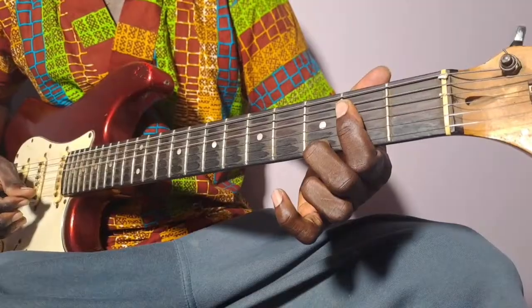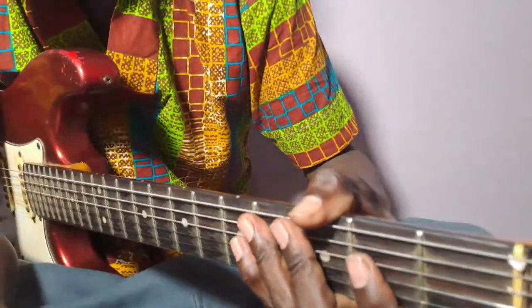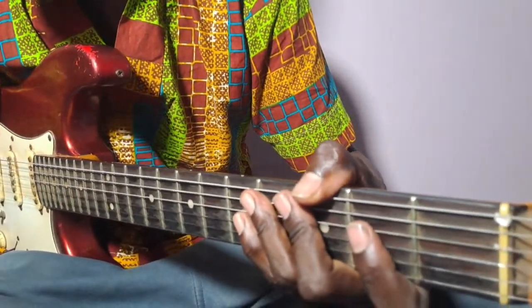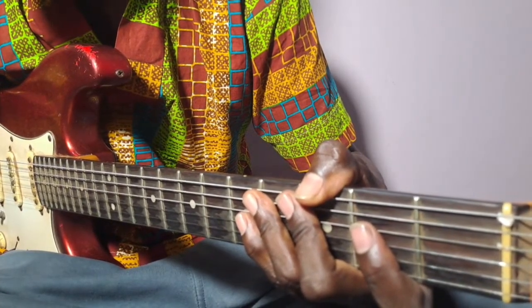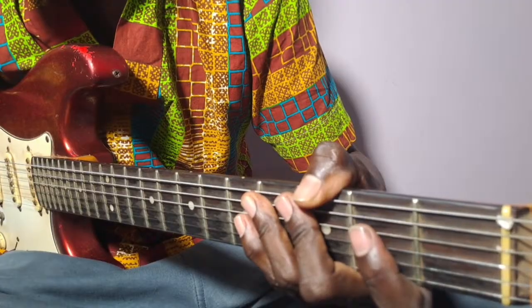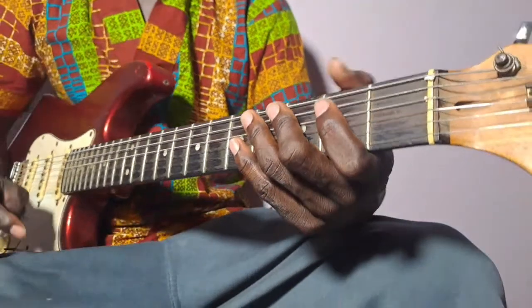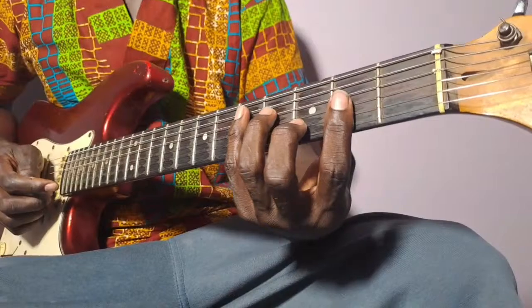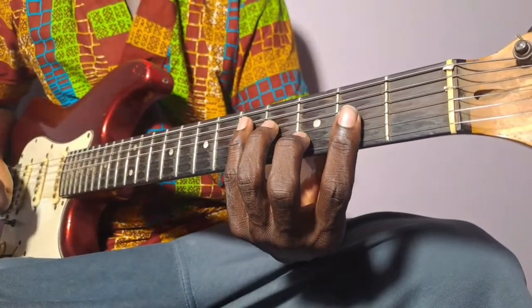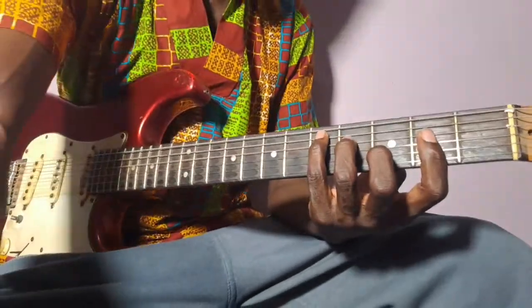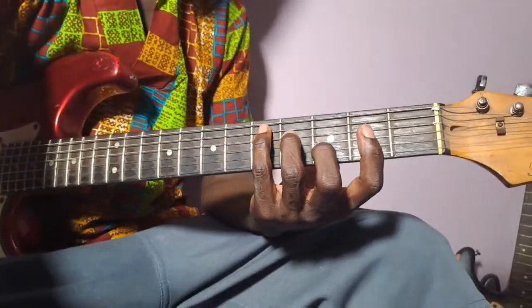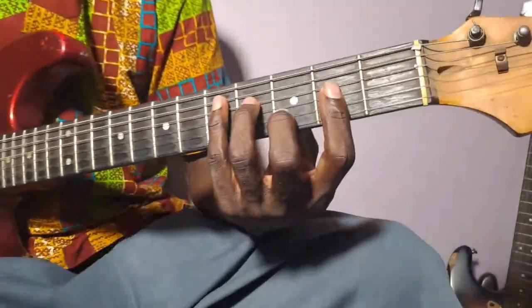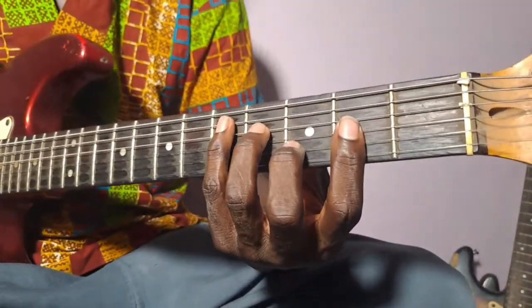So you see, you're not confusing. It is just learning the chords and getting familiar with finger placement. Oh, okay. So let's do the finger placement so that you will not get confused. Let me turn the camera well. I'm sure maybe you are not seeing the fingers well. I'm sure this time around we see it well.